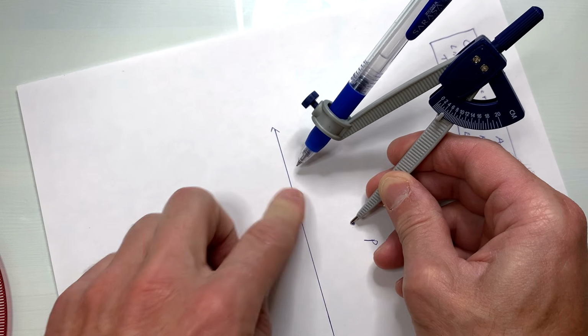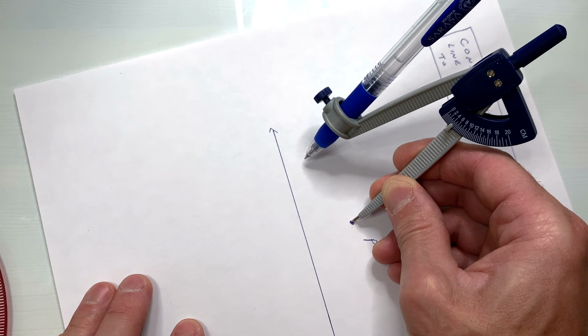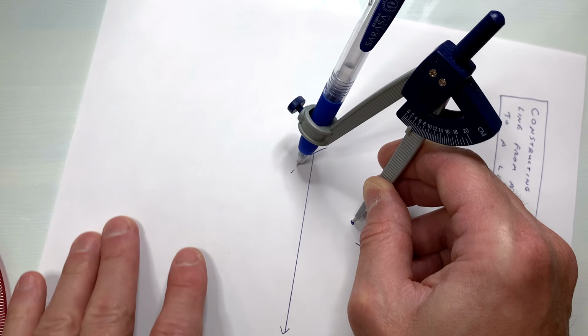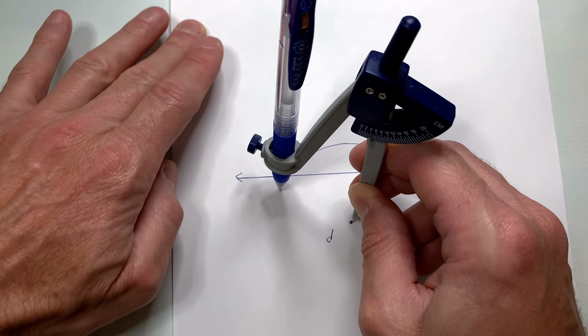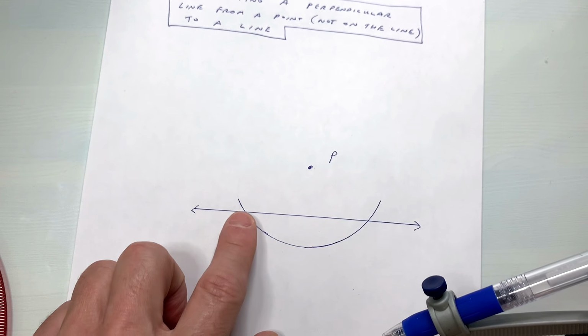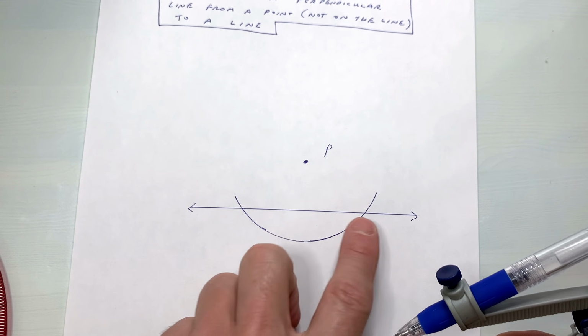If it's too short, it's not going to cross, so you want to make sure that it's just right and crosses at 2 points. Basically we're going to draw one continuous arc. You can do 2 separate arcs if you want, but I like to just do one continuous arc like that. Then you're going to use these 2 points of intersection to draw 2 more arcs.